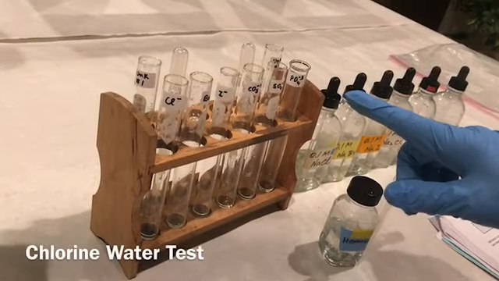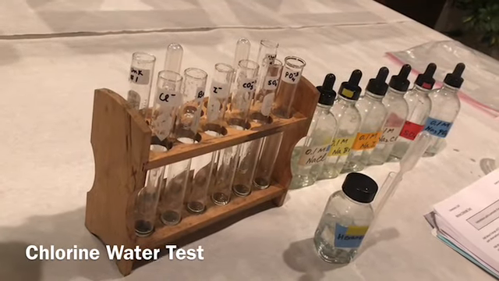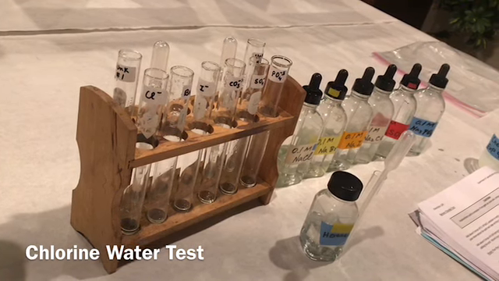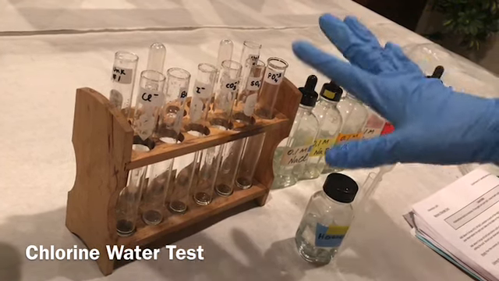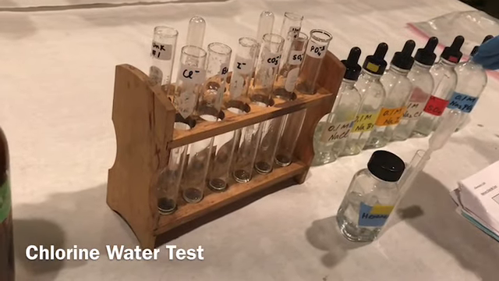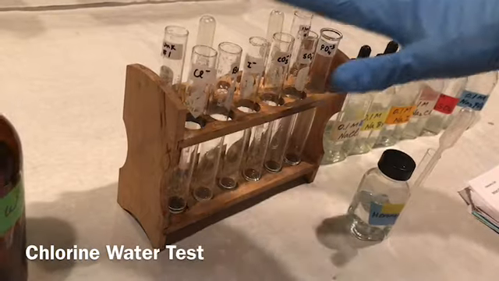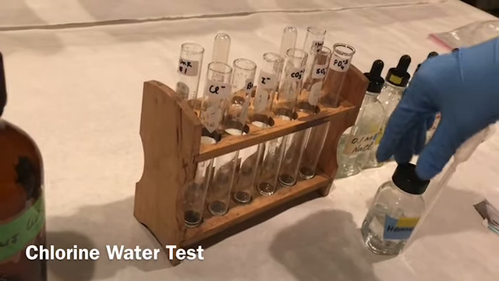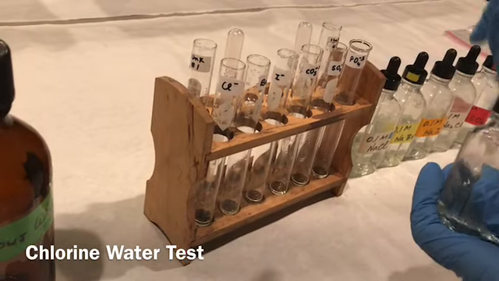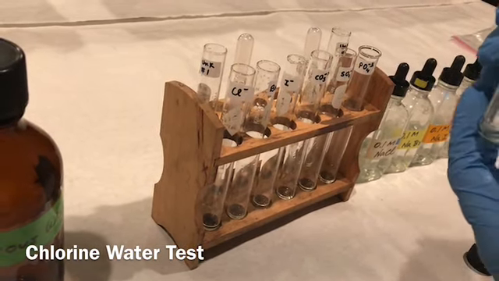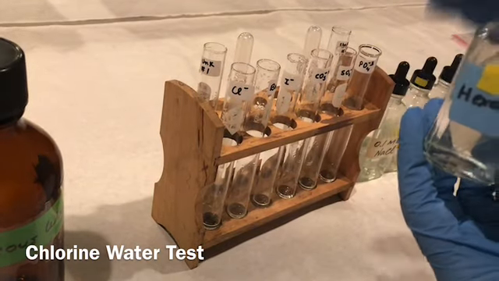Okay, so now I'm going to perform the chlorine water test, and I discarded all the solutions from the barium chloride test, rinsed the test tube well with DI water, and then I already added all the 6 test solutions into the respective test tubes. Now I'm going to add 10 drops of hexane into every test tube. This is the organic compound, hexane.